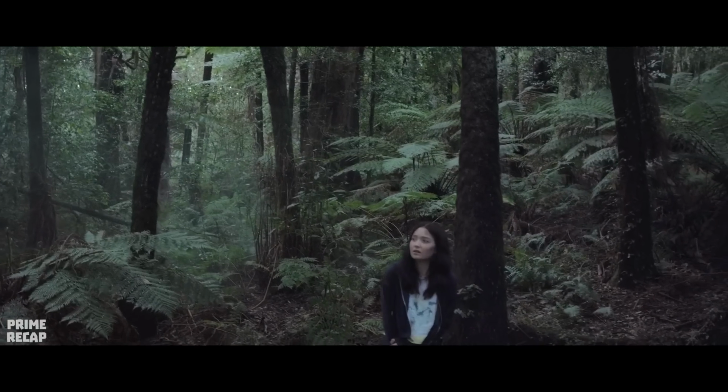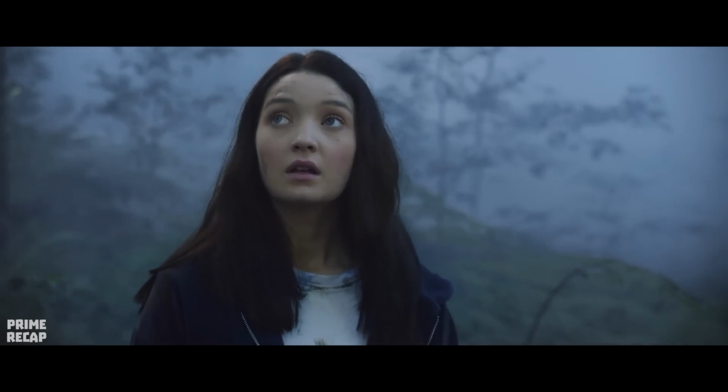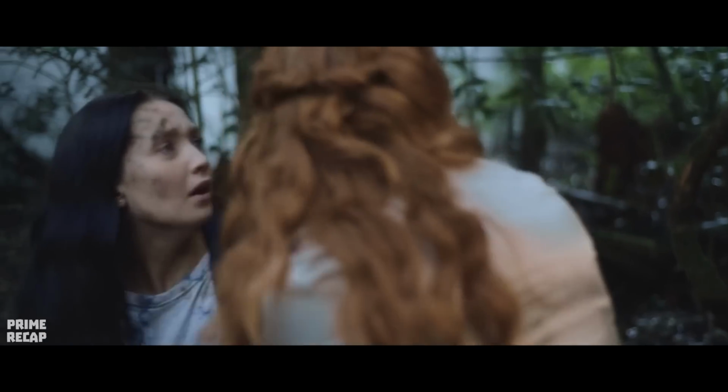Alone on the other side of the forest, Zoe searches for her friends when she is almost detected by the Guardian, only to be saved by Rasen at the last second.